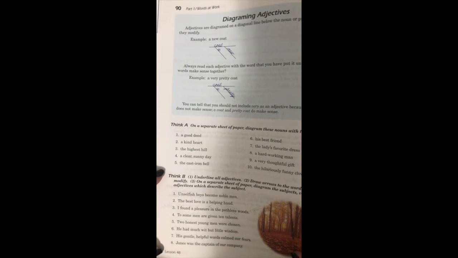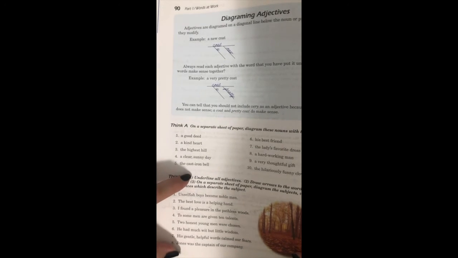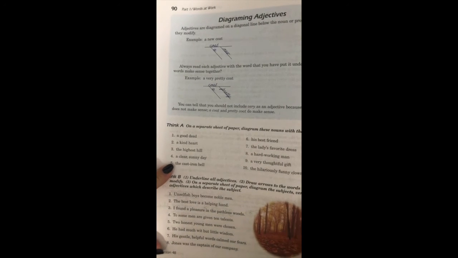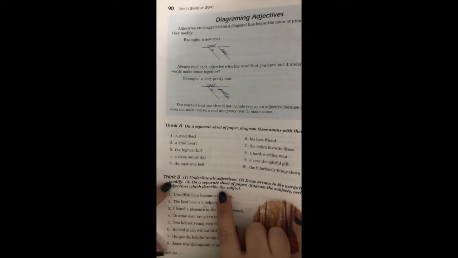Then for part B, you're going to first underline the adjectives, then draw arrows to the words that the adjectives modify. This is exactly like what we did yesterday, Wednesday. And then you're also going to diagram the subjects, verbs, and adjectives.